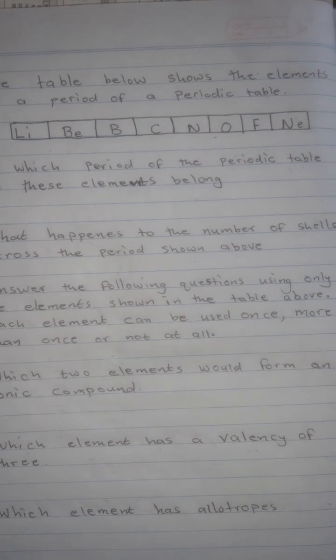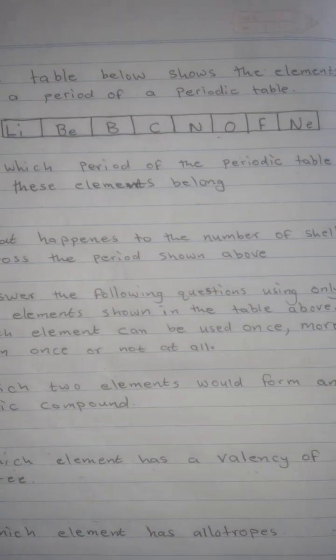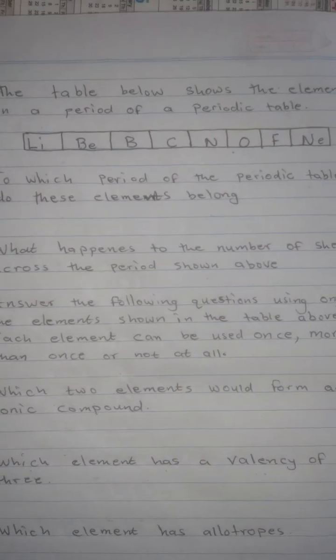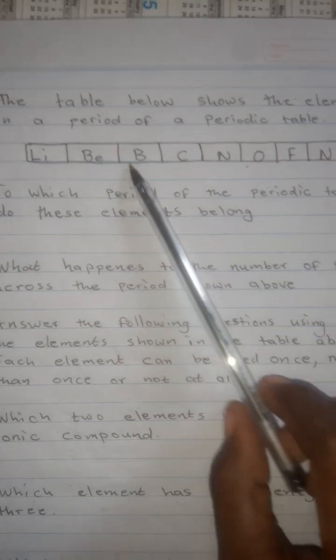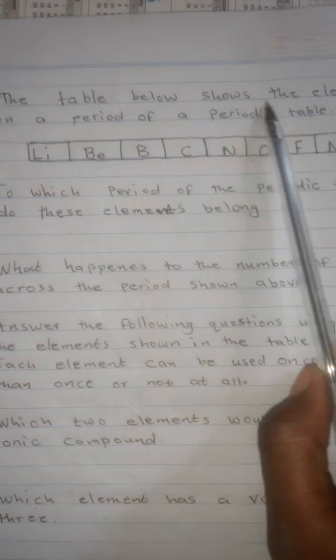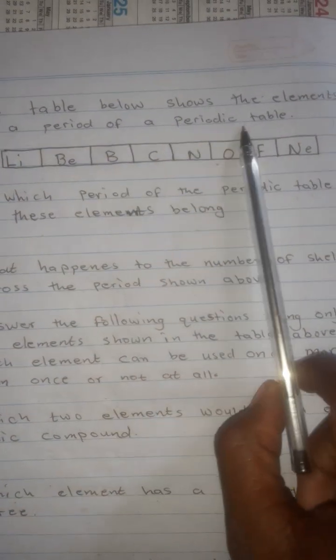Okay, so now to answer this question, there's some things we really need to understand on the periodic table. This question is very simple. So let's read the question and understand something. The question reads, the table below shows the elements in a period of a periodic table.